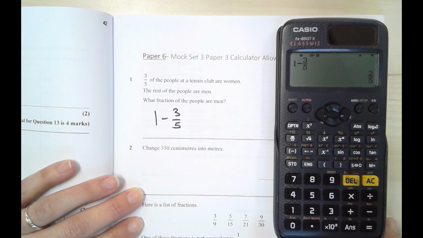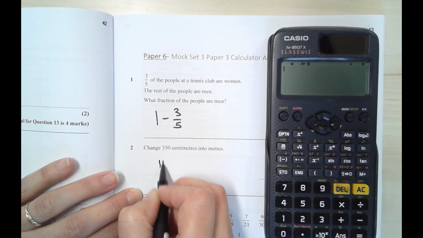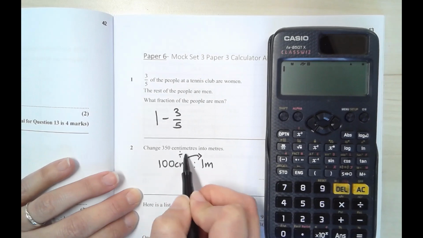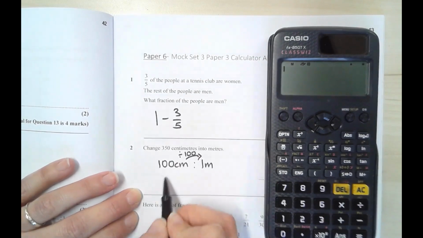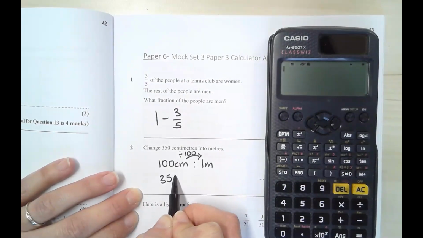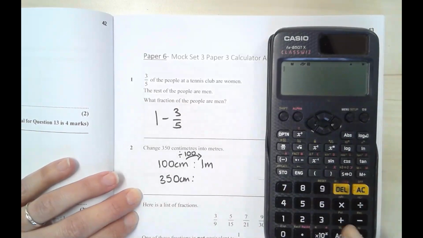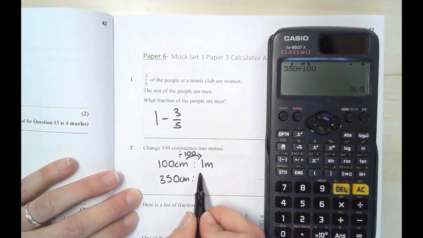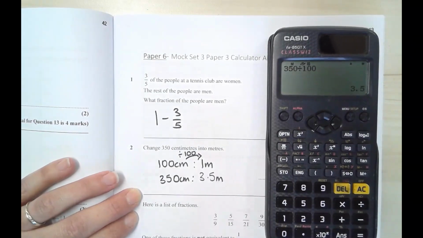Our next question is change 350 centimetres into metres. There are 100 centimetres in 1 metre, so to convert from centimetres to metres, we are going to divide by 100. We've got 350 centimetres, so we can do 350 divided by 100, and that will give us 3.5 metres.